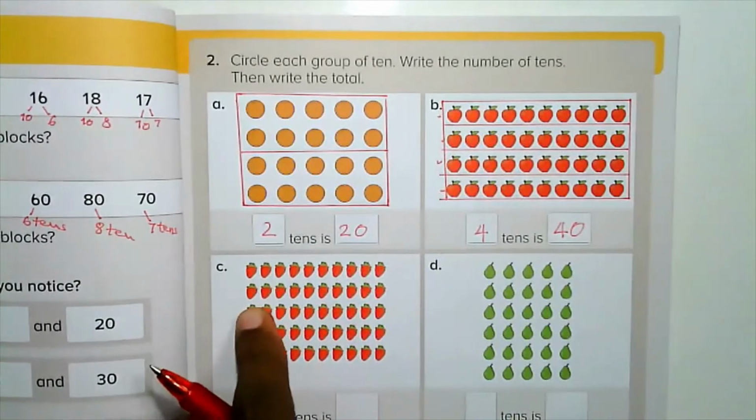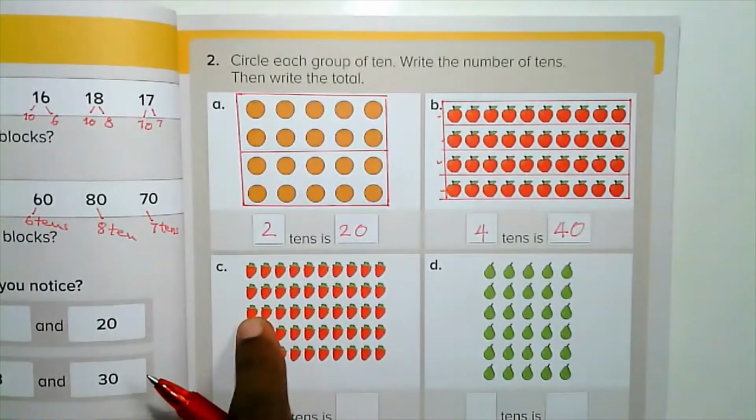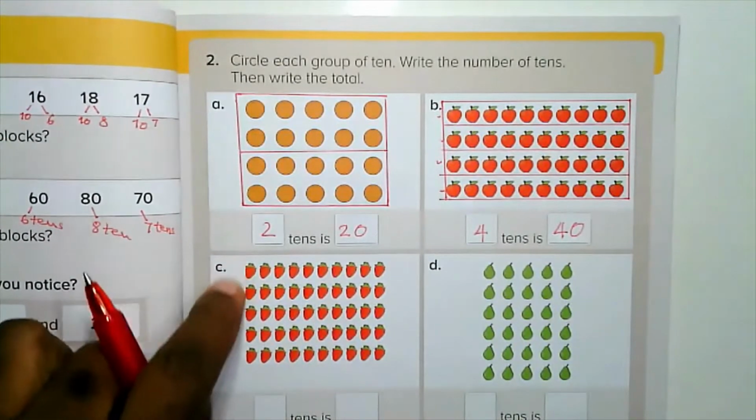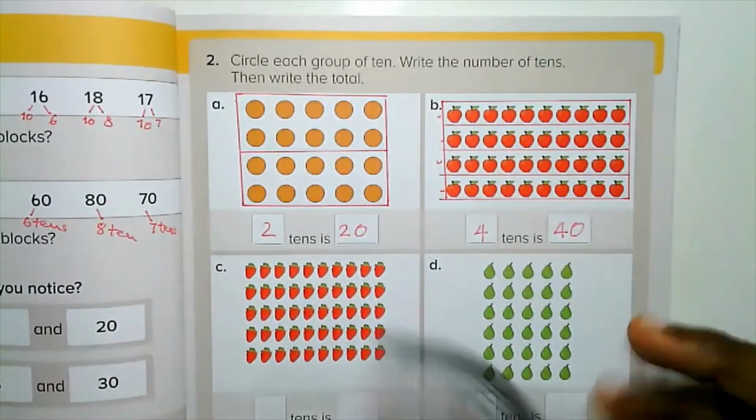Part C. We have 1, 2, 3, 4, 5. So double 5 is 10.